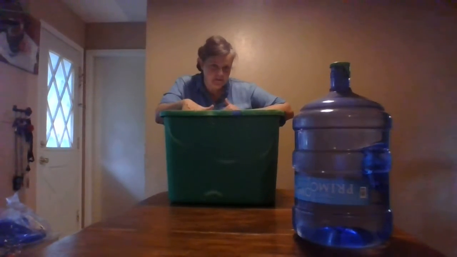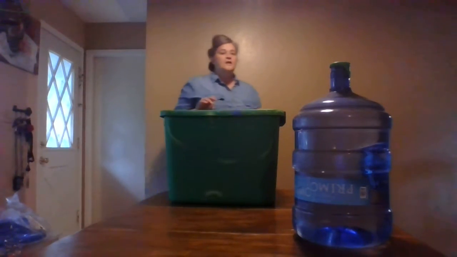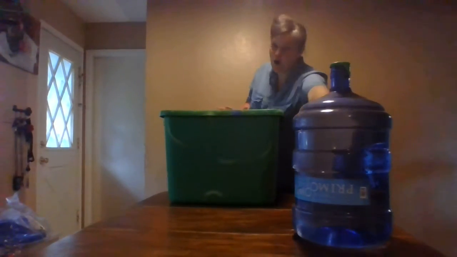If you said yes, that this has force being applied to it, and that has force being applied to it, you would be correct, because this is not moving because the forces being applied to it are balanced. Same thing with our water bottle. The forces applied to our water bottle are balanced. So there's no movement on either one of these objects because they're balanced.